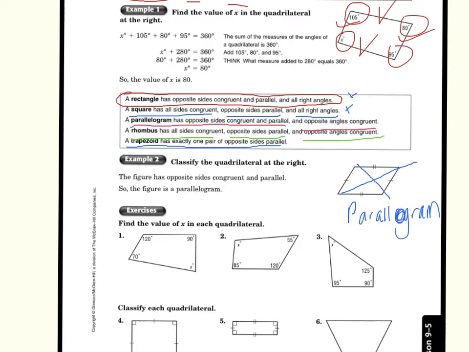Parallelogram. Okay, let's see if it's a rhombus also. A rhombus has all sides congruent. Not all sides are congruent because remember this one has 2 marks and this one has 1. And then a trapezoid has exactly 1 pair of opposite sides parallel. And you know what? This one has 2 pairs. These are parallel and these are parallel. So that's not a trapezoid. So it is a parallelogram. Well, they tell you right there.